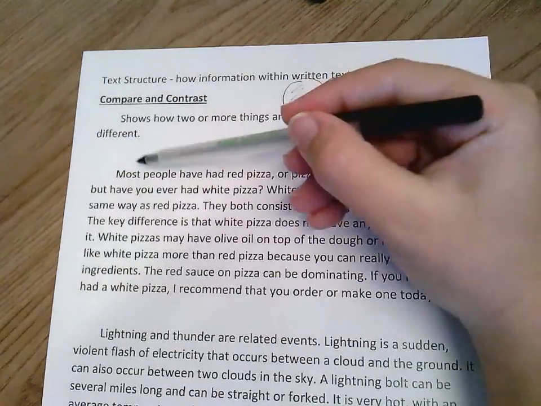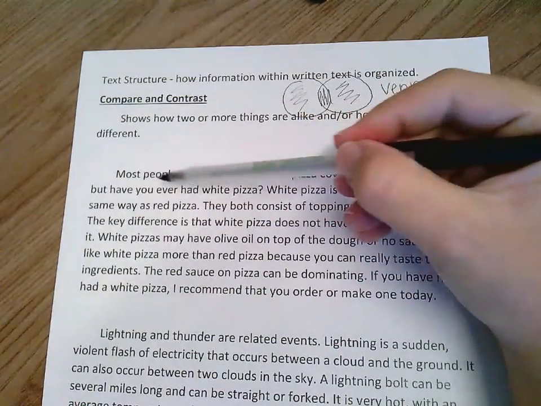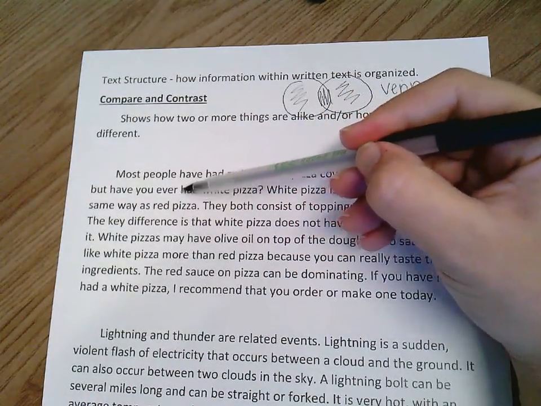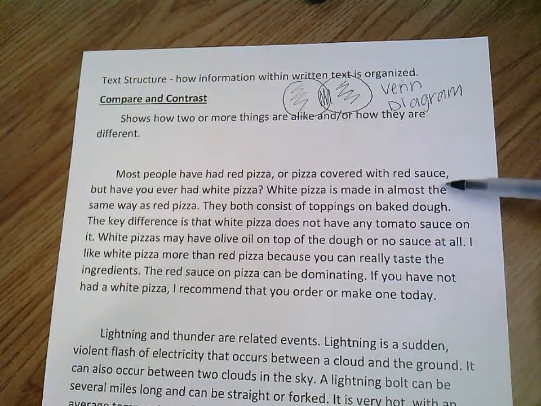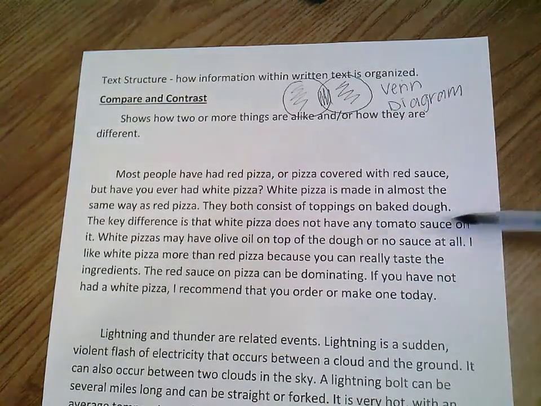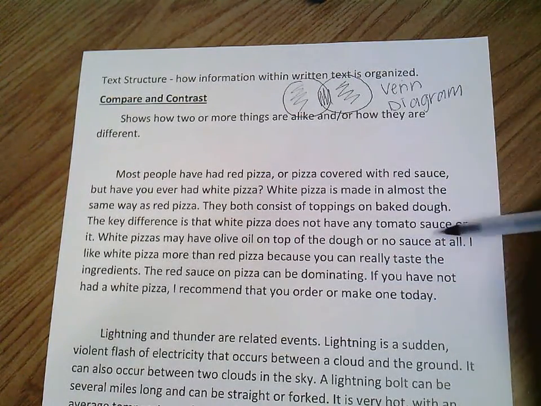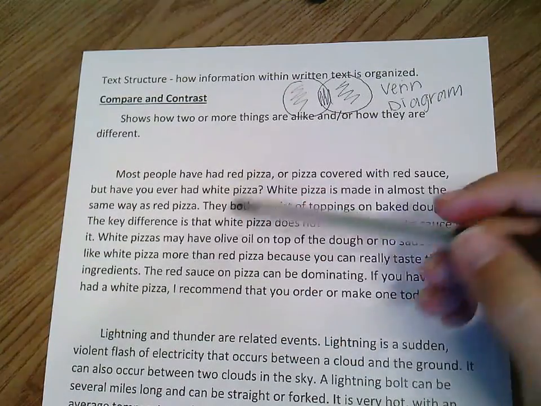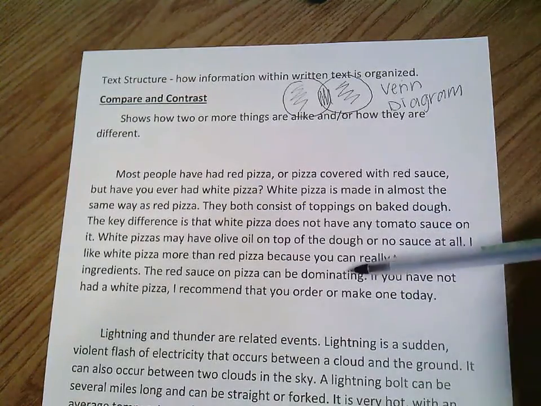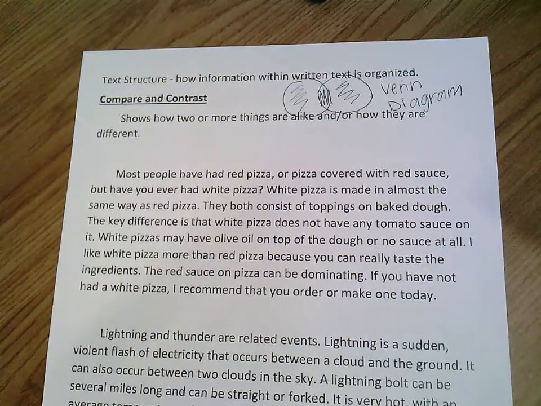Most people have had red pizza or pizza covered with a red sauce. But have you ever had white pizza? White pizza is made in almost the same way as red pizza. They both consist of toppings on baked dough. The key difference is that white pizza does not have any tomato sauce on it. White pizzas may have olive oil on top of the dough or no sauce at all. I like white pizza more than red pizza because you can really taste the ingredients. The red sauce on pizza can be dominating. If you have not had a white pizza, I recommend that you order or make one today.